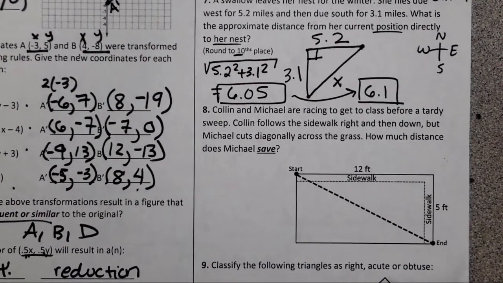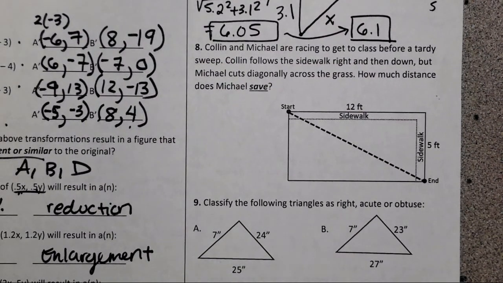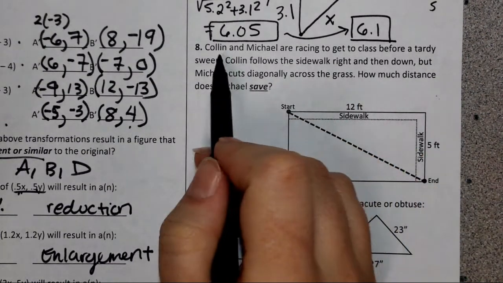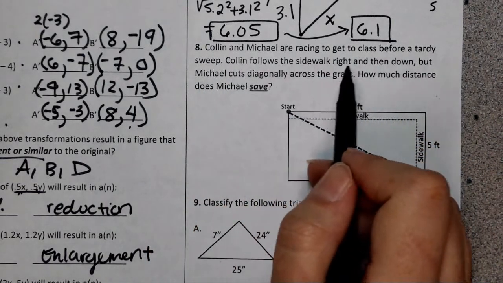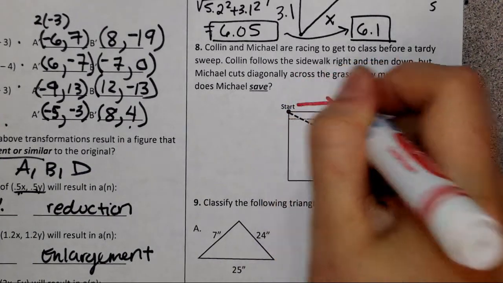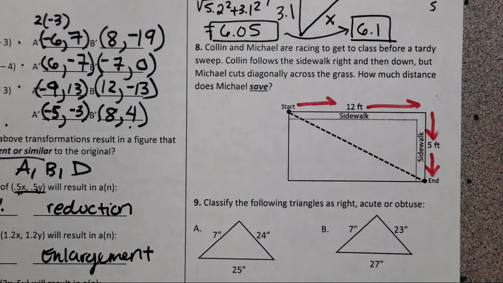Okay, number 8. This was one that a lot of my students missed on the last test. So it says, Colin and Michael are racing to get to class before tardy sweep. Colin follows the sidewalk right and then down. So this is where Colin went. He went over here, and then he went down here. Okay?